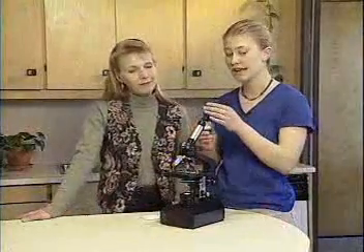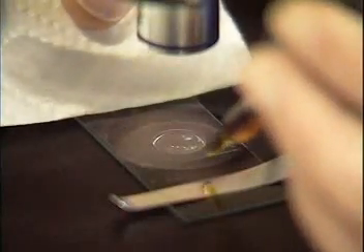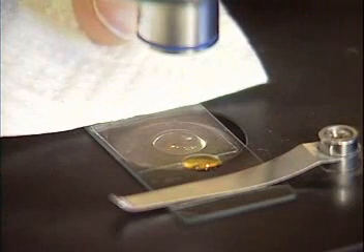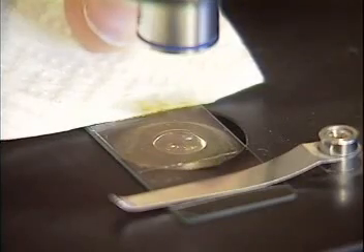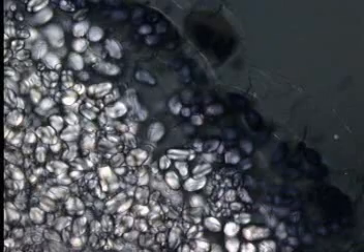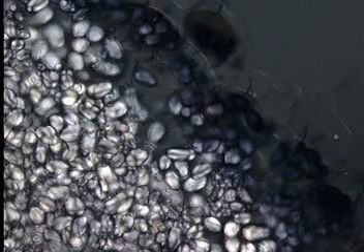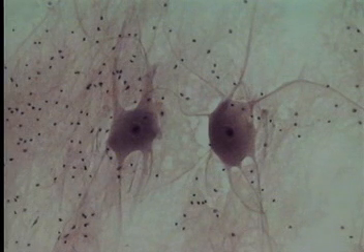A wood stain brings out the grain in this cabinet, and this dilute iodine will highlight cells of the potato. So instead of water, I'll add a drop of iodine. I see something. So the grains of starch in potato cells are highlighted by iodine. Some stains are used for plant cells, but others work better with animal cells, such as this nerve cell. The nucleus really stands out.